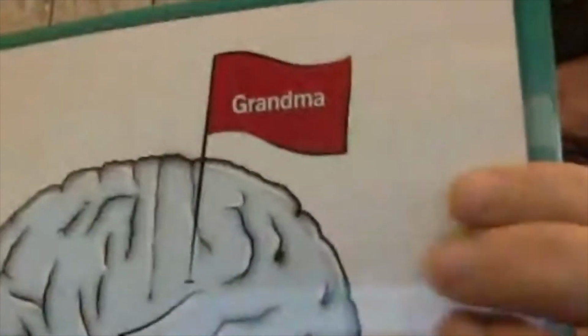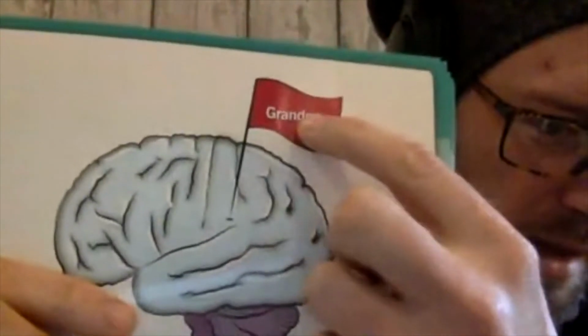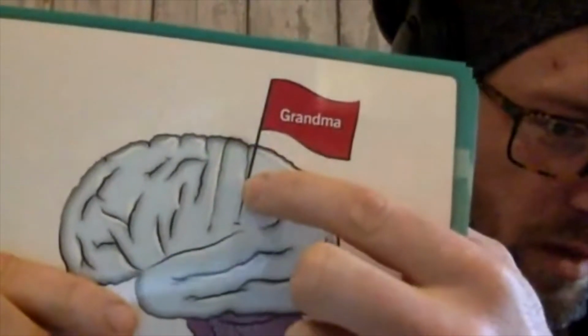Now, if you had participated in that little thought experiment there, what I would anticipate, or what we used to think, was that there used to be a little flag that would pop up in a certain part of your brain that would then say everything about what you just thought about your grandmother, what she looked like, what she smelled like, a vivid memory, how she moved, all of these things in the grandma part of your brain.